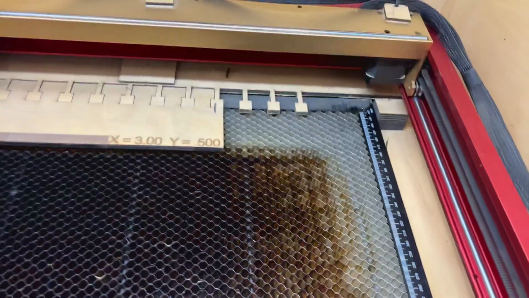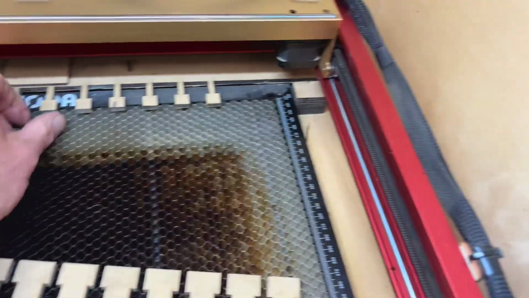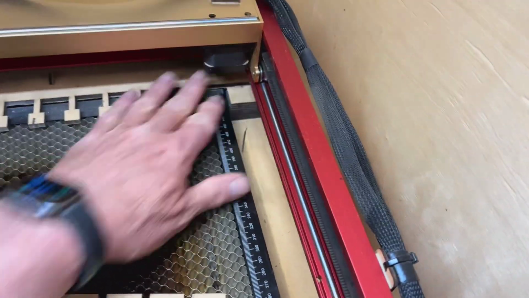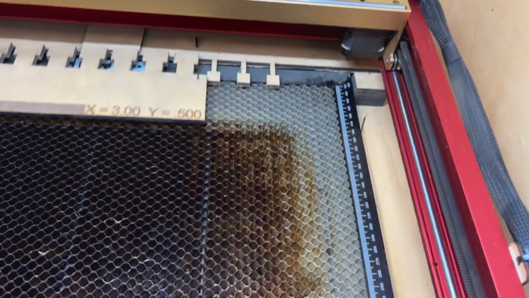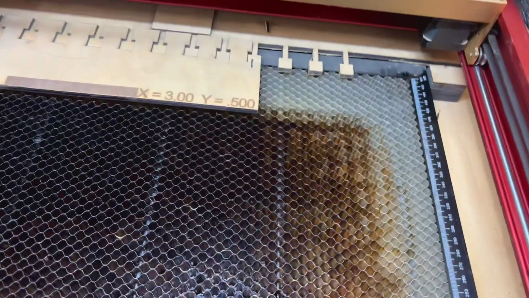Hey, so I wanted to show you this grid here. Basically this piece here locks onto the legs, okay? And then you can cut different jigs. So for instance, this one, you can ignore the numbers that are on there. It sits on there, I put a reference mark there.